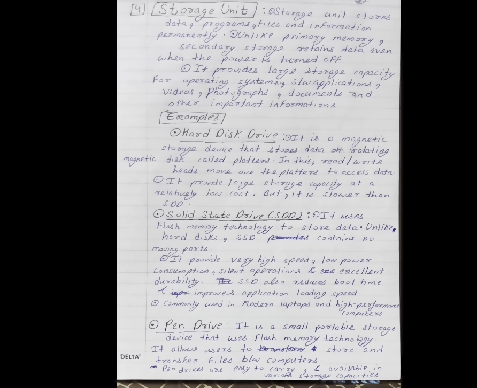You can think about a simple home computer, if you have one, where we store our normal data.